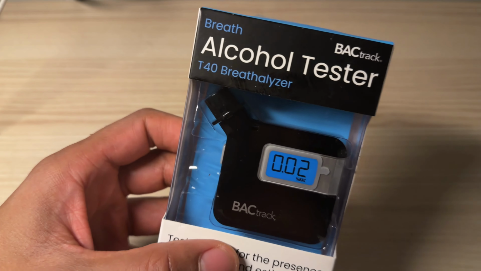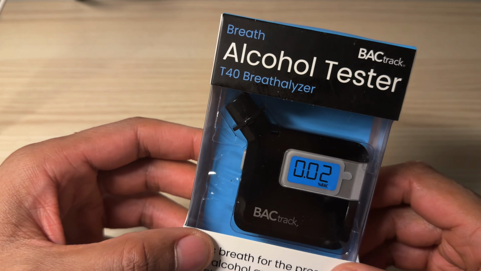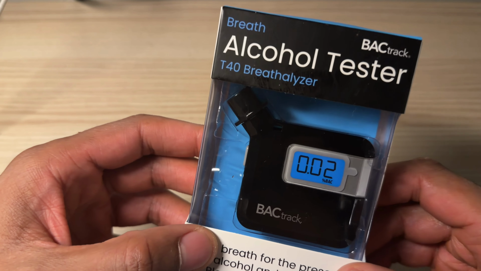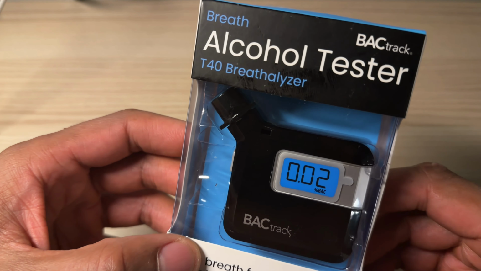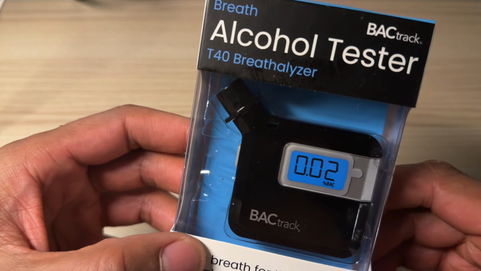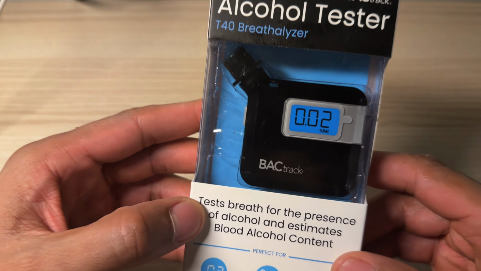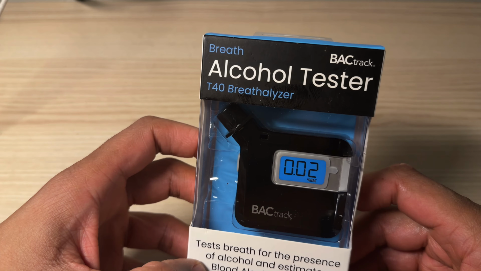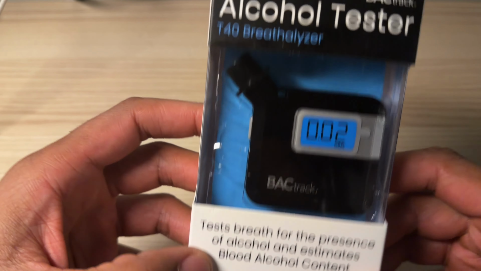I'm going to show you how to use a breath alcohol tester, or a breathalyzer tester, whatever you want to call it. This is made by BACtrack. It is their T40 breathalyzer, which I'm going to be using to show you how to do a breath alcohol test.